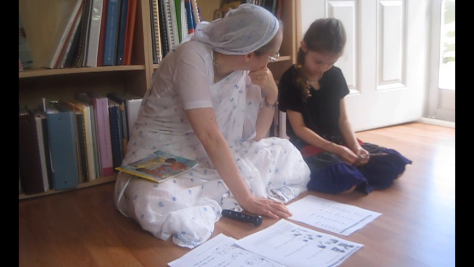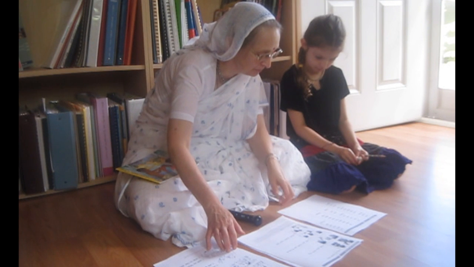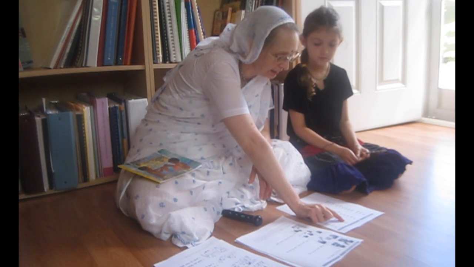We have pigs and sows in the yard. Oh, good. I like that. We have pigs and sows in the yard. Oh, look at this one.